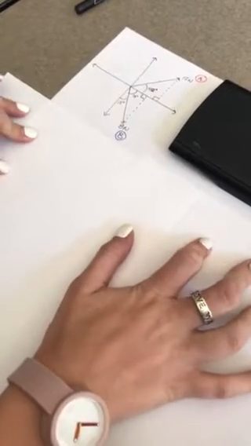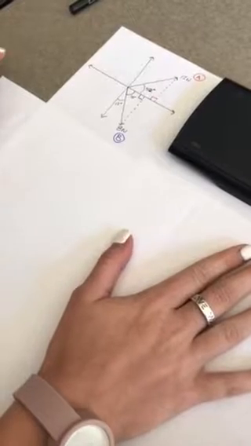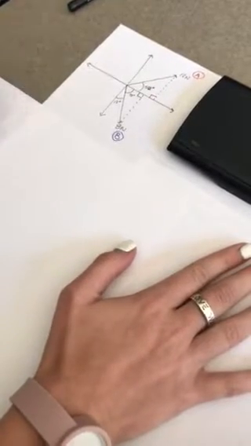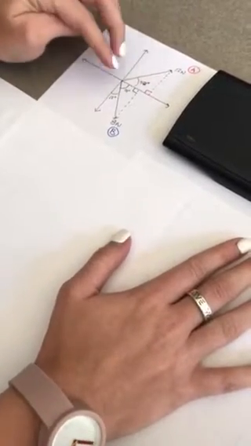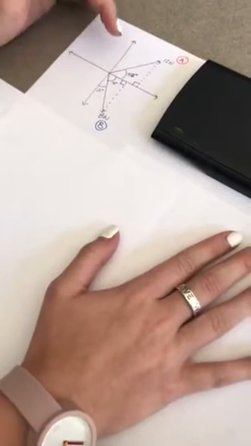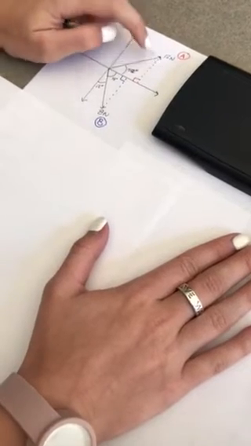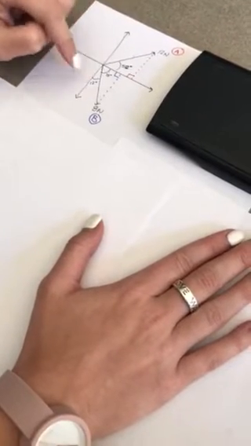Hey guys, so this is problem 3C from the homework. We're going to start by labeling both of the vectors, labeling this one A and this one B. We worked them out in different colors so it'd be easier for you to tell what we were doing, and then denoted what the right triangles are that are formed.